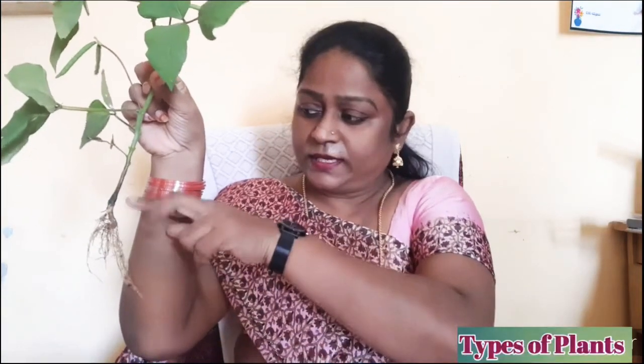Okay, so the part of the plant which is below the earth level is called roots. This is the part of the plant we don't see outside the earth. We see this part of the plant below the soil.